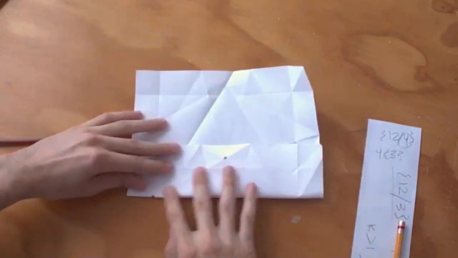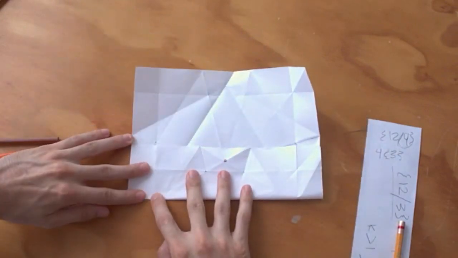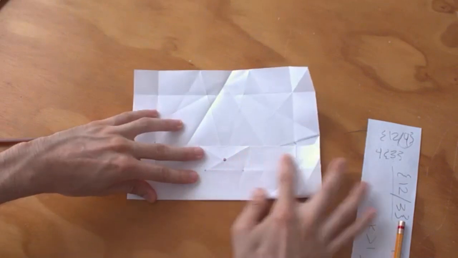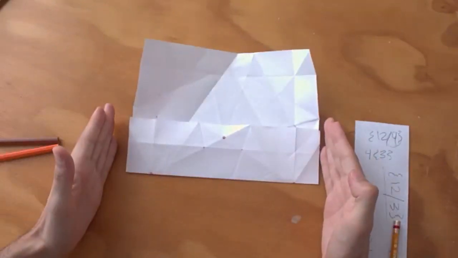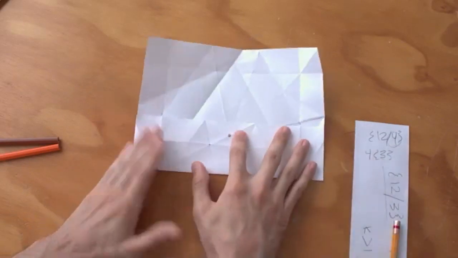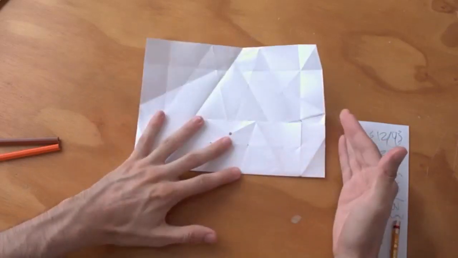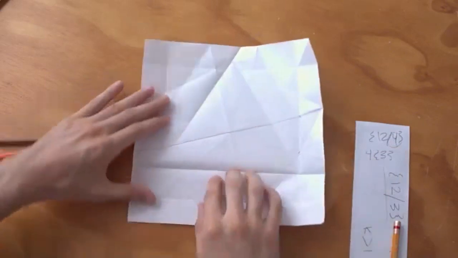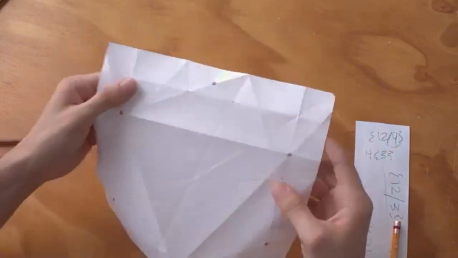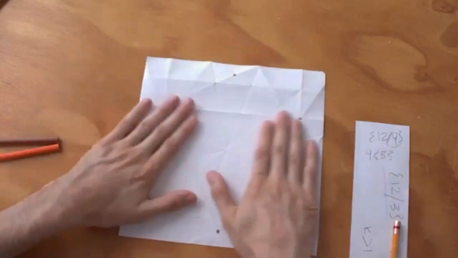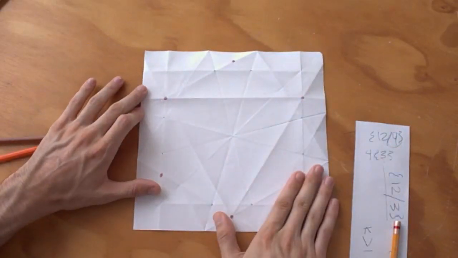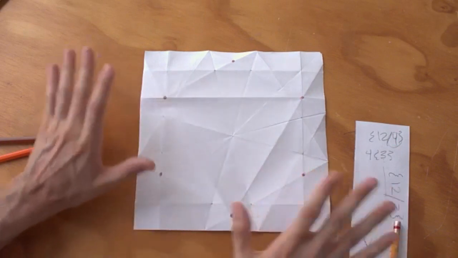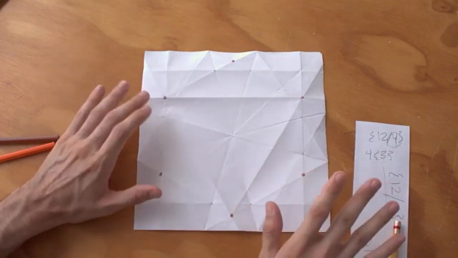Then finally another one. These are the easier ones, I feel, because then you can also get these to be matching. See that this falls on itself over here? This one as well. All right, so we're getting there. We're almost done.